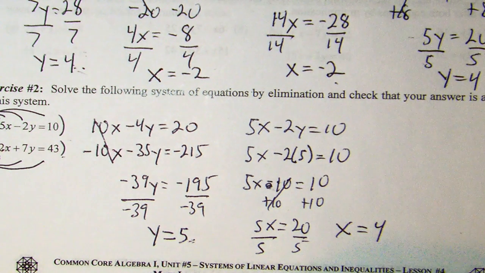These do take time. This is something that will not be very quick, but that's okay. We're going to spend a lot of time on this, and I'm more concerned about correctness. And that is eliminating or solving for systems of equations by the method of elimination.